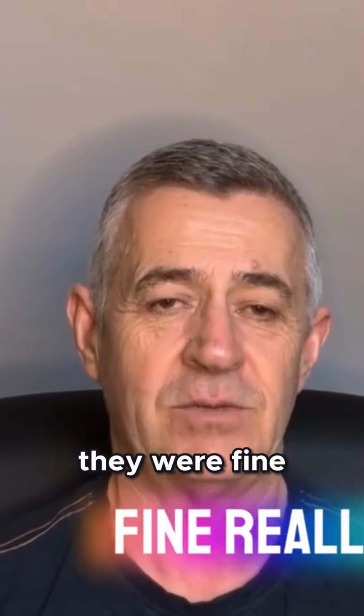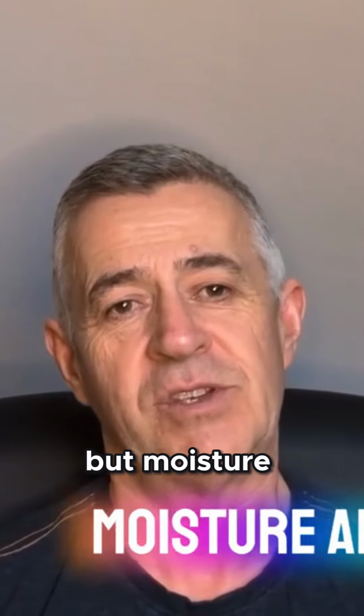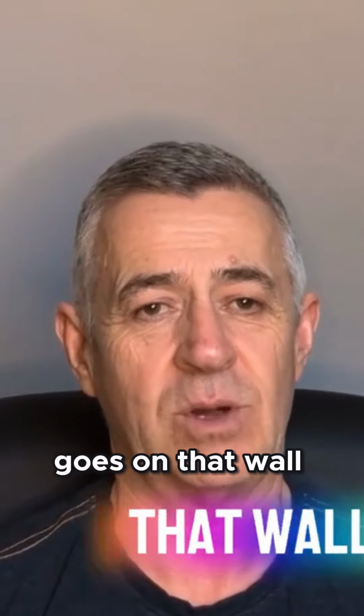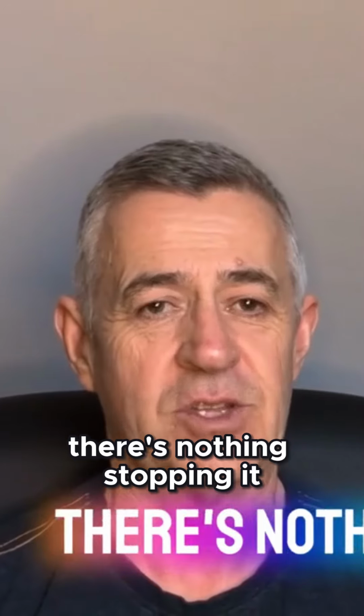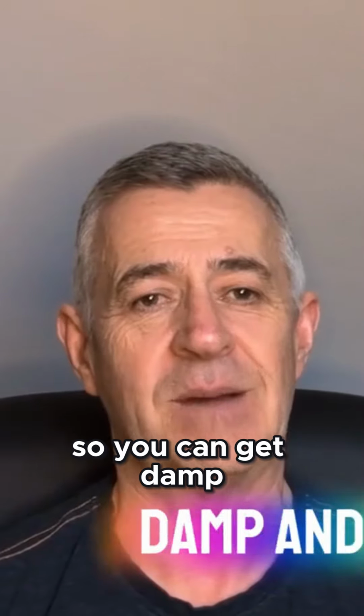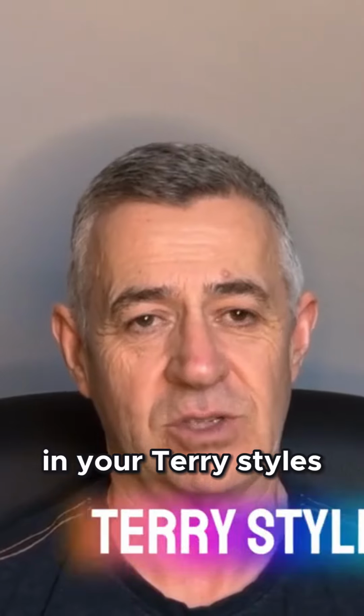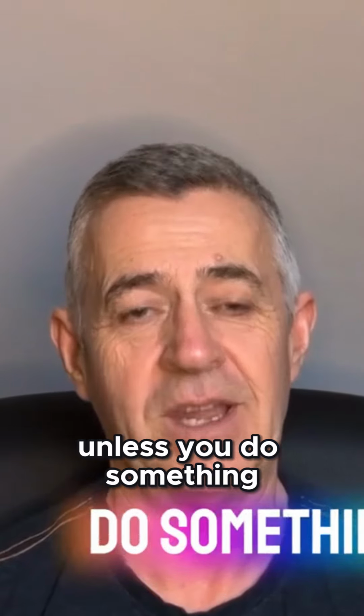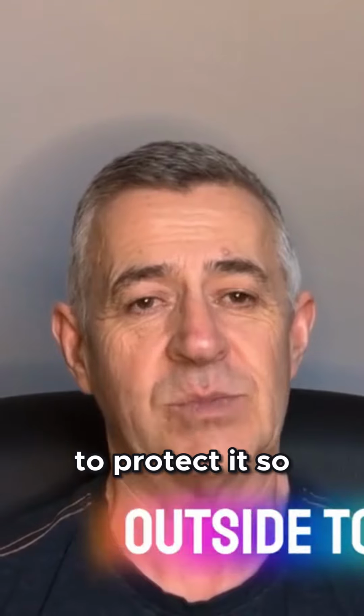They were fine, really nice and strong, but moisture, any rain outside goes on that wall, prolonged rain, there's nothing stopping it coming all the way through, so you can get damp and mould in your terraced houses that have got a solid skin, unless you do something on the internal or outside to protect it.